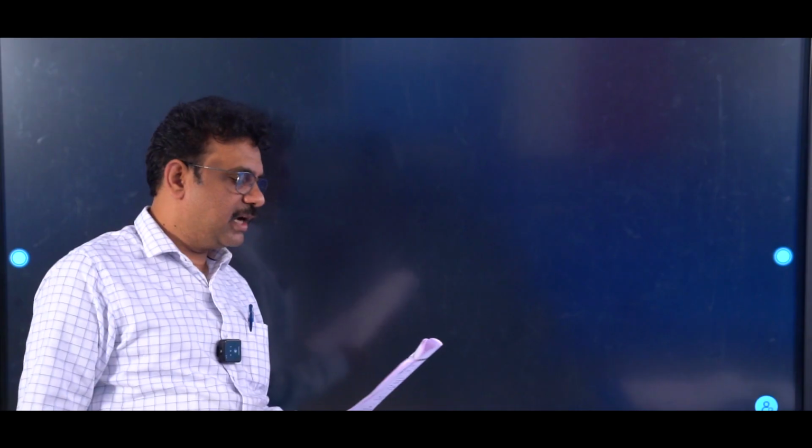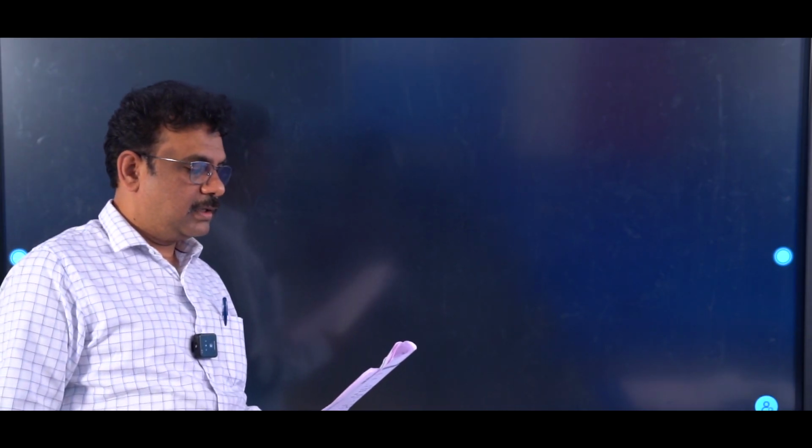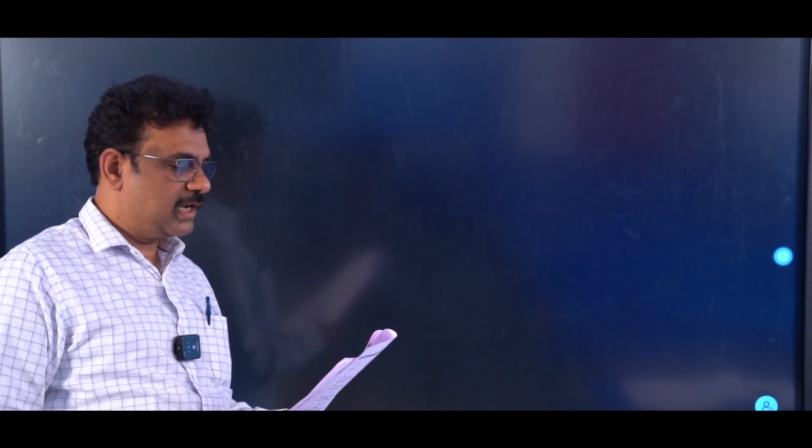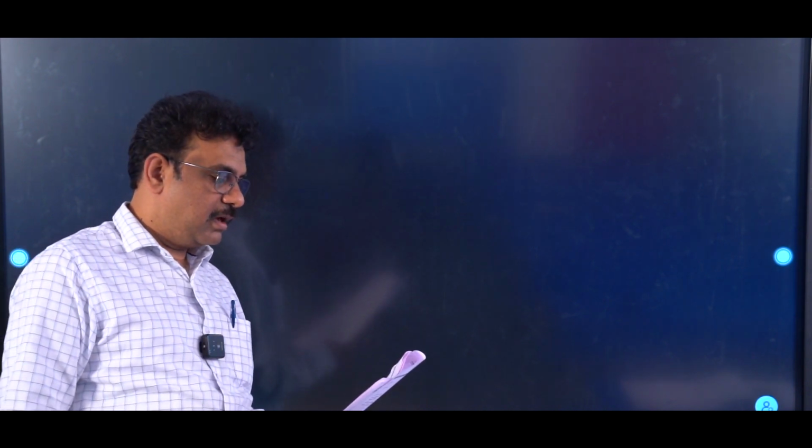Permutations and combinations lo manaku ichina problem. 4 boys and 3 girls are to be seated in a row such that all girls sit together and 2 particular boys B1 and B2 are not adjacent to each other. Then the number of ways in which this arrangement can be done.